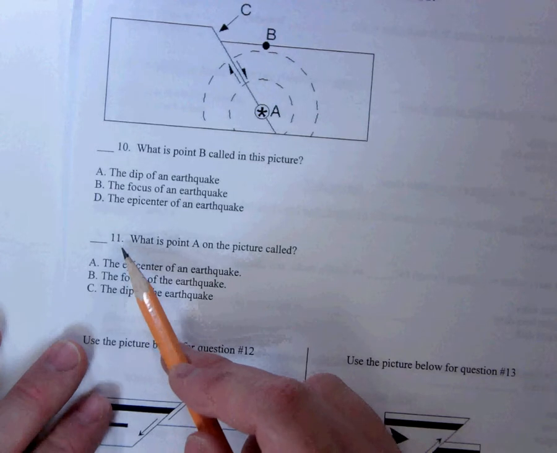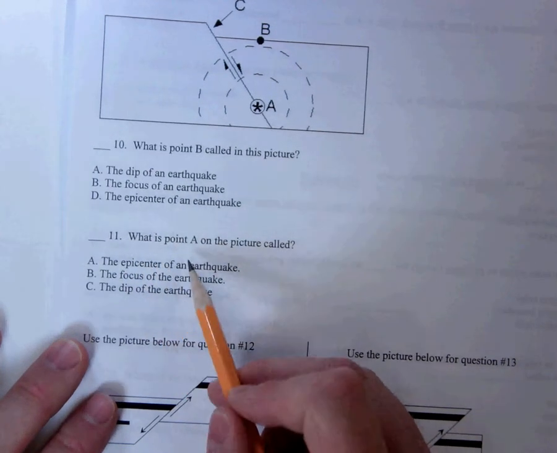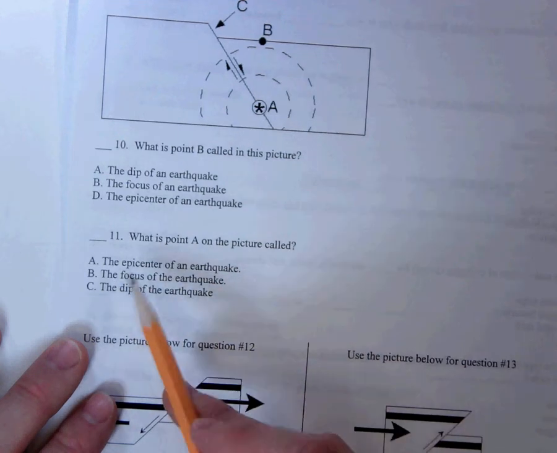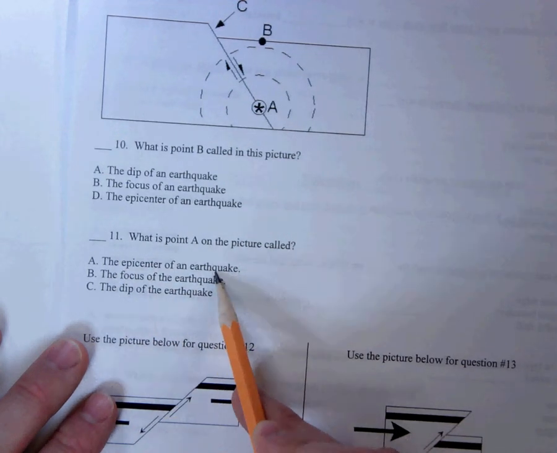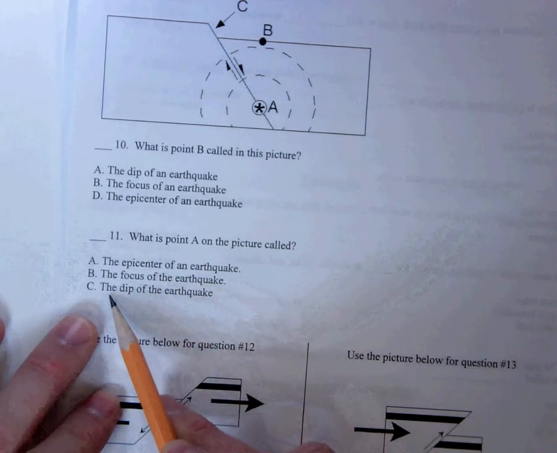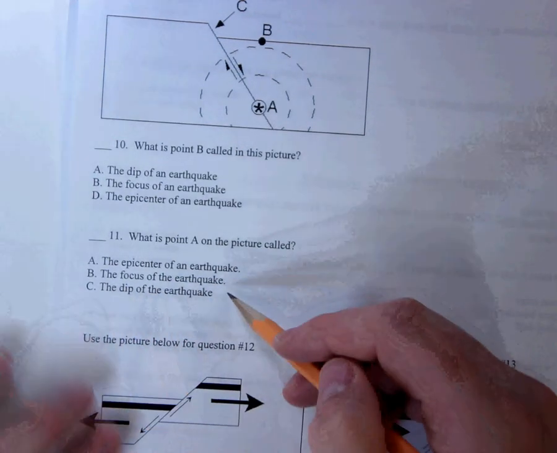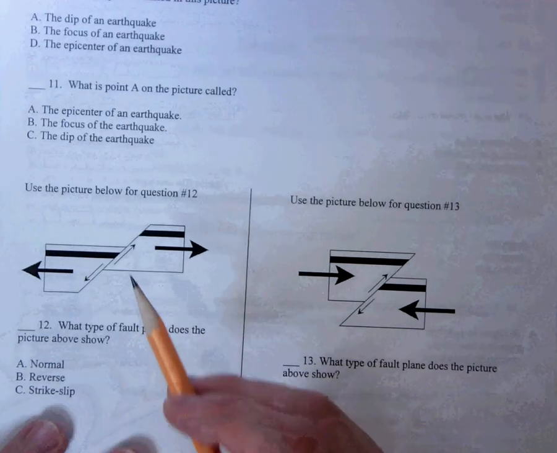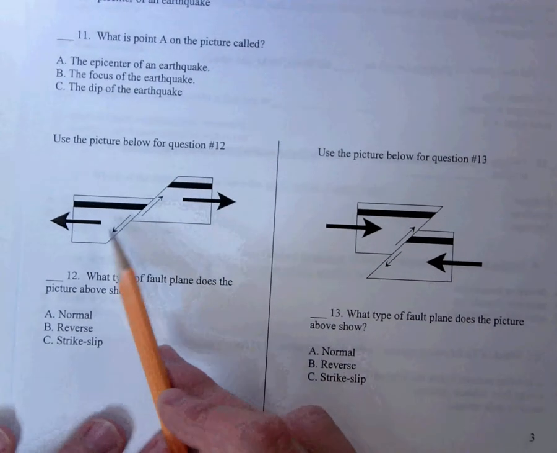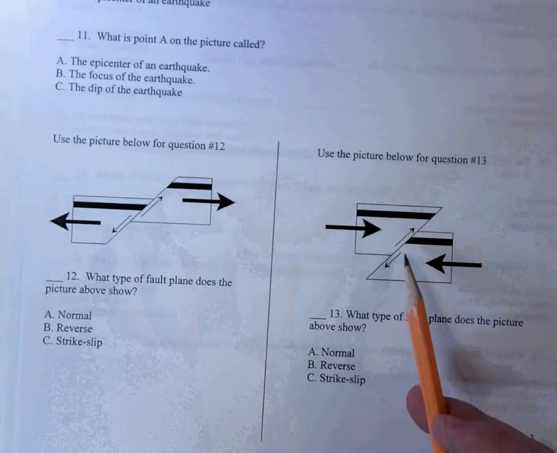Number 11, what is point A on the picture called? So here's point A. What is that called? Is that the epicenter of an earthquake, the focus of an earthquake, or C, the dip of an earthquake? All right, number 12 and 13, similar situation here. We have a visual here that represents 12 and a visual that represents 13.